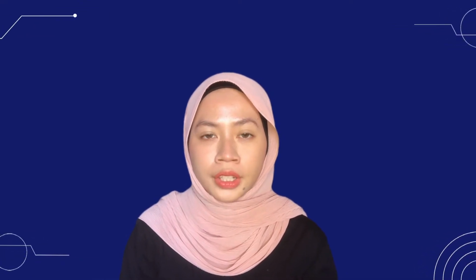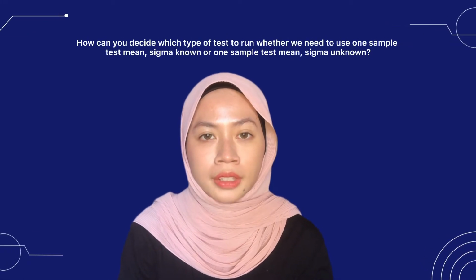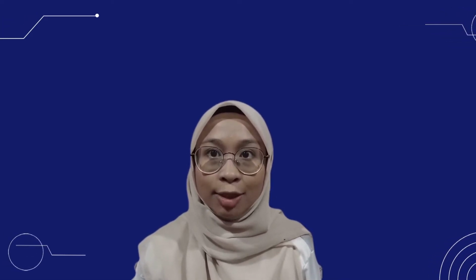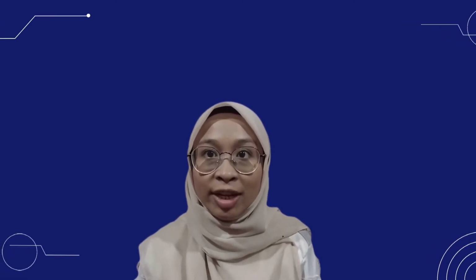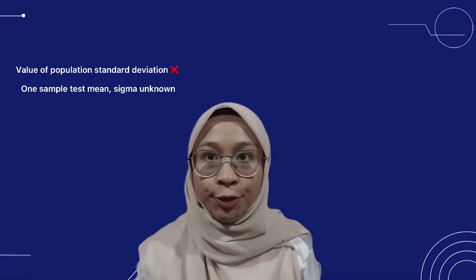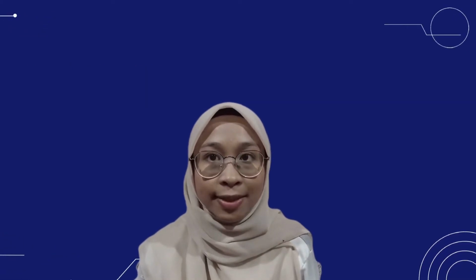For the first question, Amira, how can you decide whether to use one sample test sigma known or one sample test sigma unknown? As we know, there are two types of test statistics. The easiest way to determine which type of test to run is by identifying whether we are given the value of population standard deviation. If there is no value stated, hence we will be using one sample test mean sigma unknown. Otherwise, we will run by using one sample test mean sigma known.